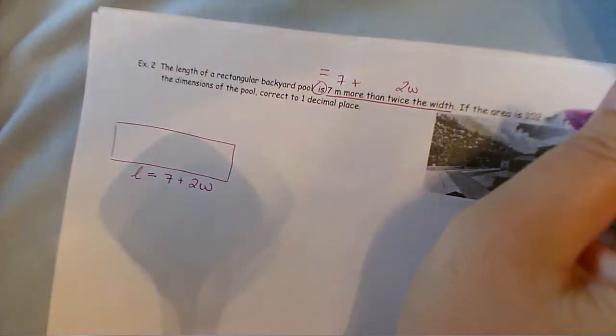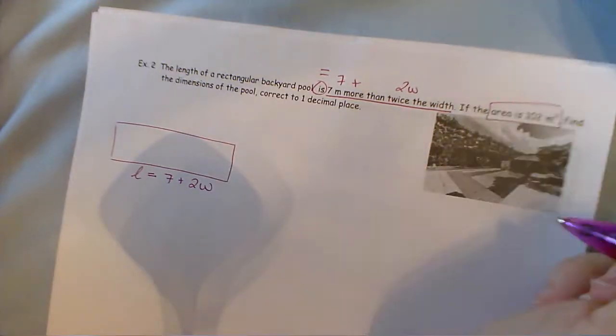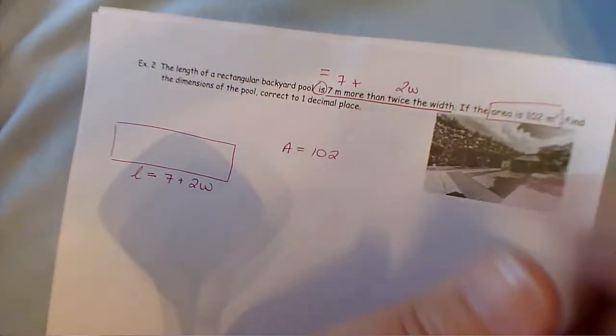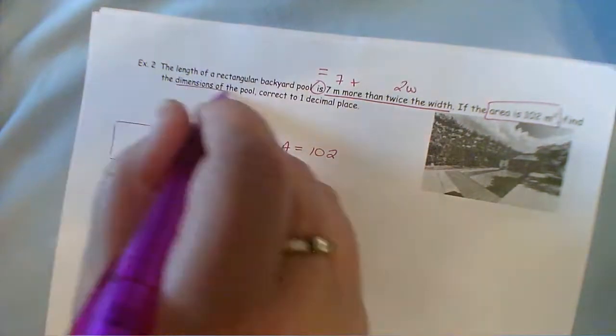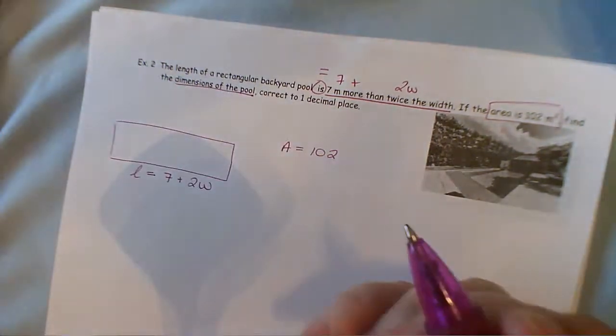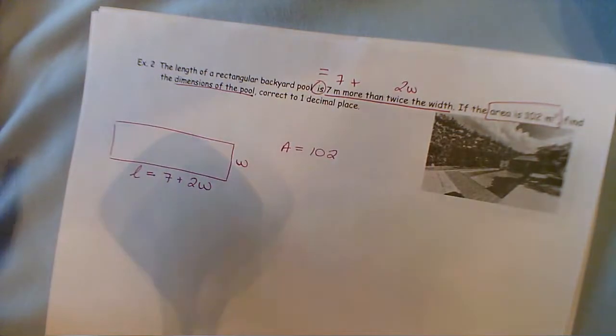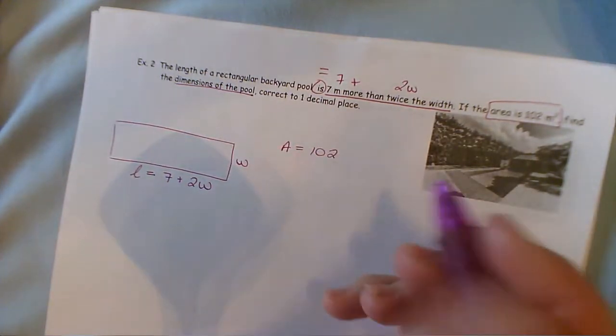Then it says the area. So now it brings up the word area. Area is 102. Find the dimensions. So it's asking me to solve for length and width. Okay, so we have length and we have width. You notice it didn't give me a quadratic in this case. It didn't give me the equation. So this is now where we have to start from scratch.